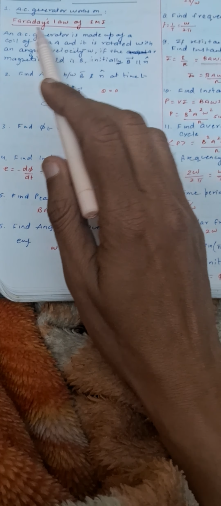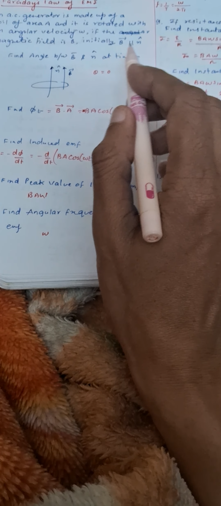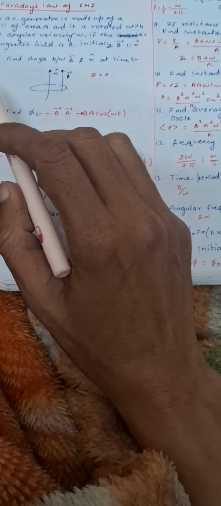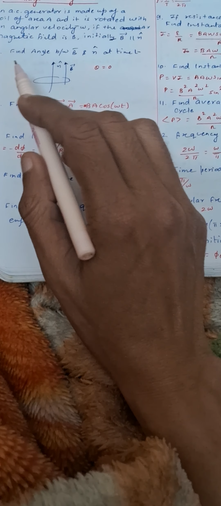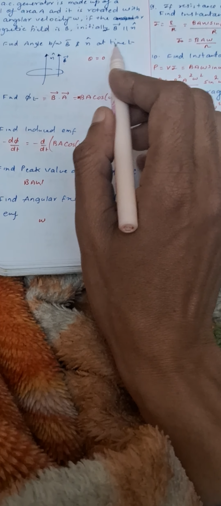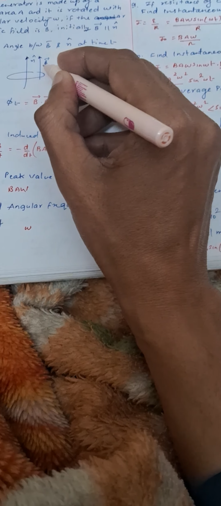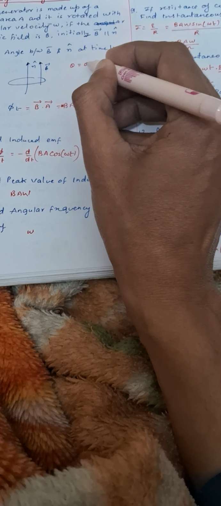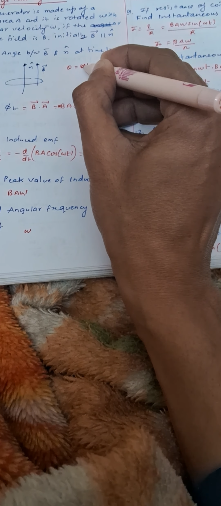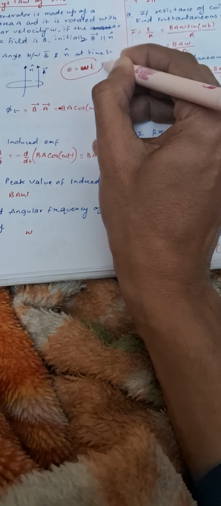Next question is: given that an AC generator is made up of a coil of area A and it is rotated with an angular velocity omega. If the magnetic field is B, initially B is parallel to the area vector, then the first question is find the angle between B and N at time t. So initially, we know that the angle between magnetic field and area vector is 0. After time t, let us say angular velocity is omega, so theta will be omega into t.